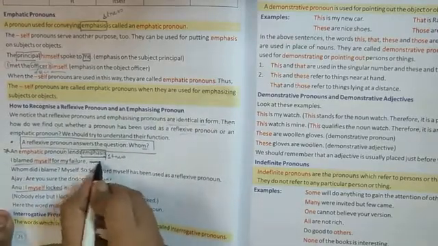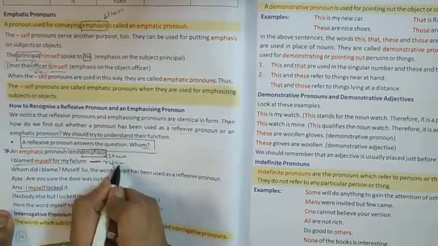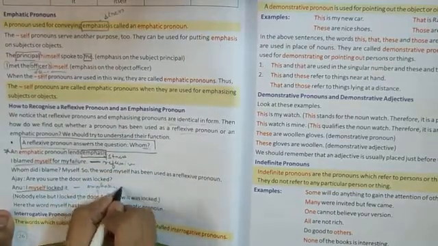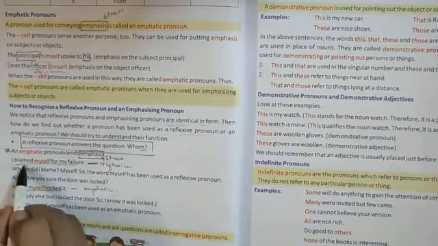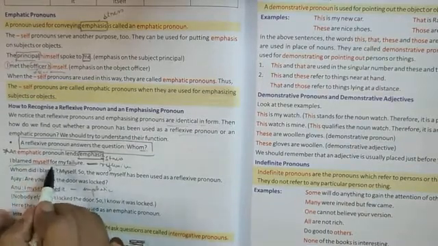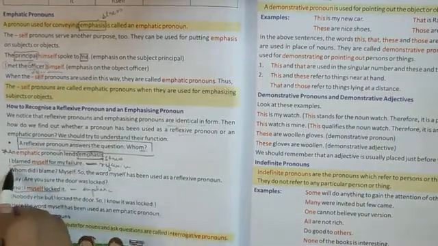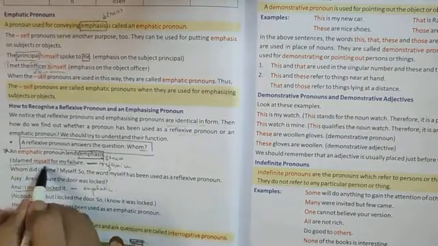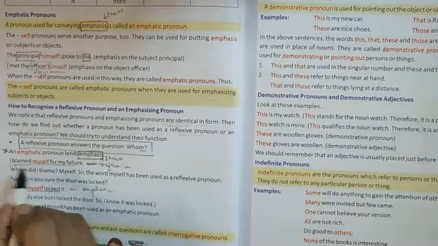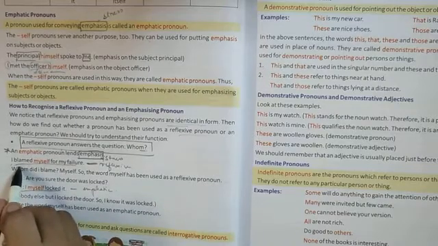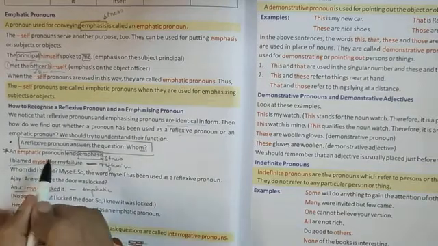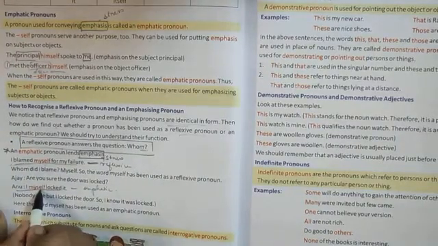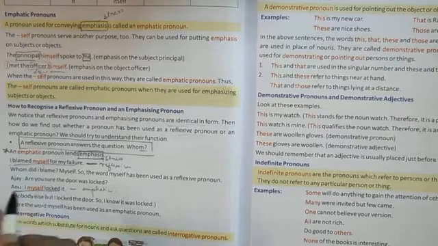This is reflexive. This is emphatic. How? I blamed myself for my failure. I, the subject, blamed; the work is done on myself. Reflexive: work done by the doer on the doer. Emphatic puts stress. Who locked it?